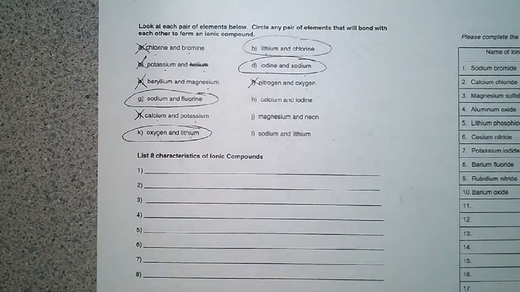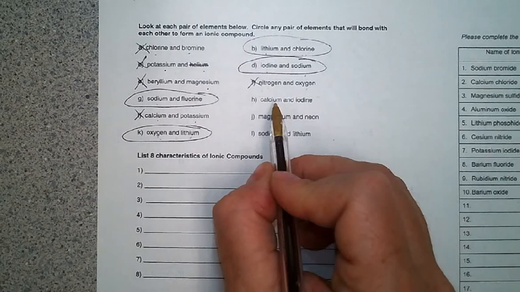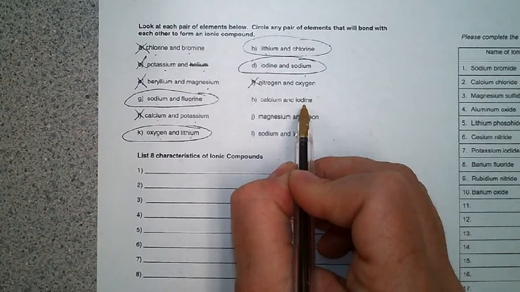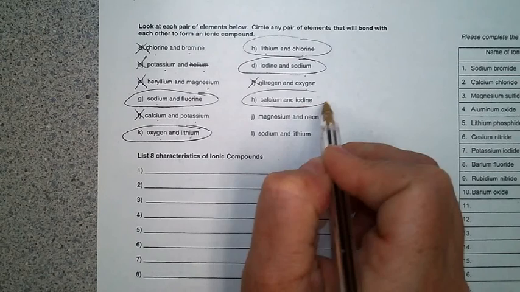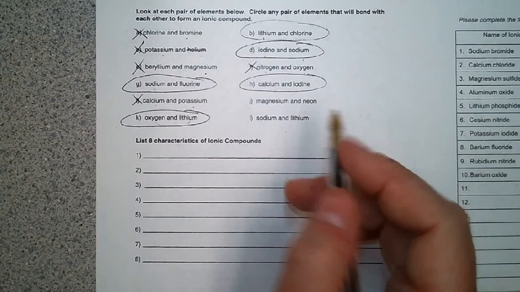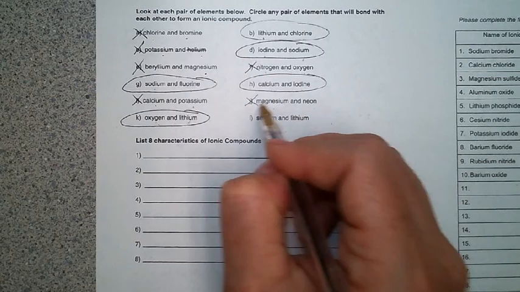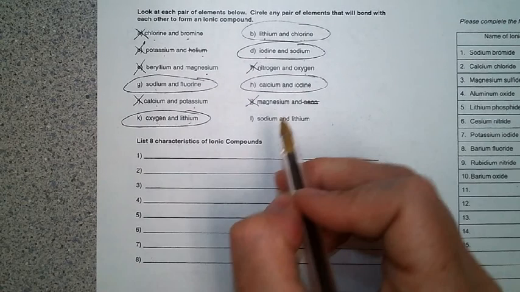Nitrogen and oxygen, both nonmetals, not going to work. Calcium and iodine, it would work. Calcium's your metal, iodine's your nonmetal. Magnesium and neon, not going to work. Neon's a noble gas. And sodium and lithium will not work because they are both metals.